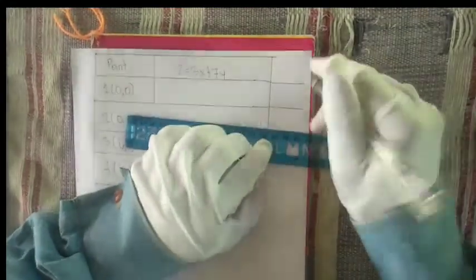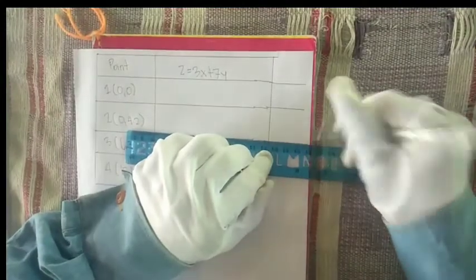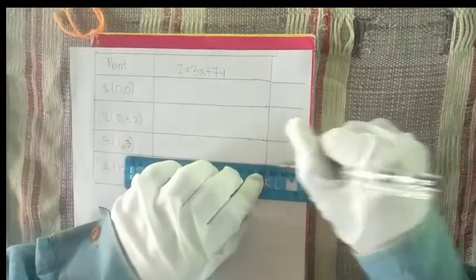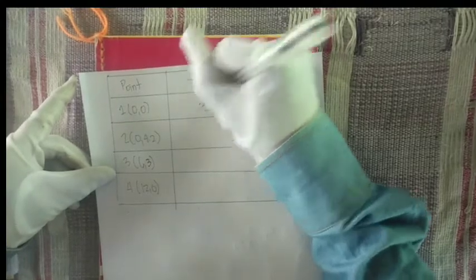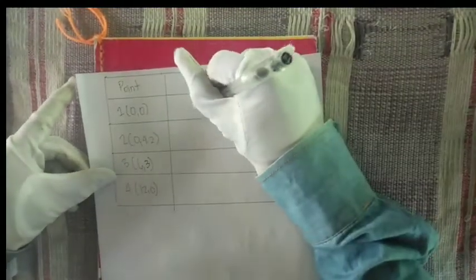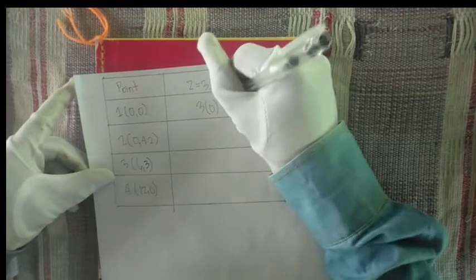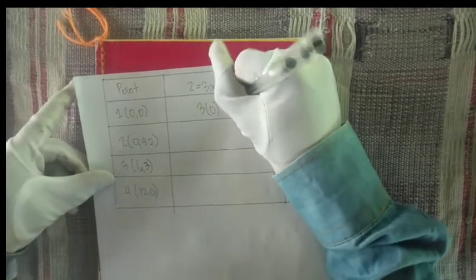If x equals 0, we can make it 3 times 0 plus 7 times 0, so 0.